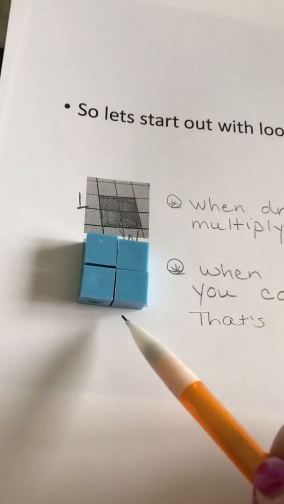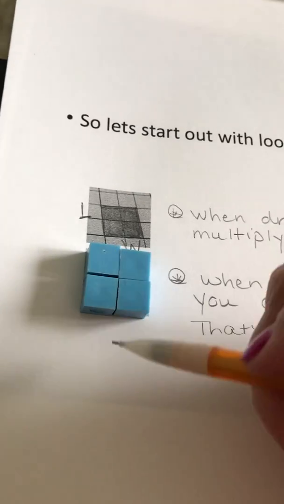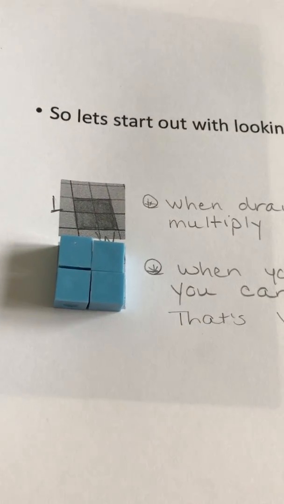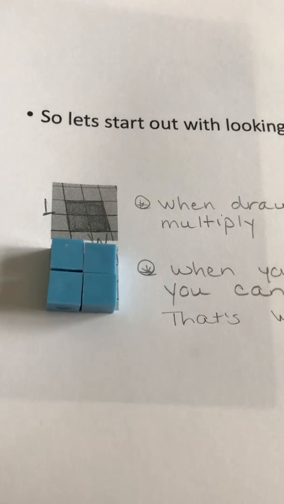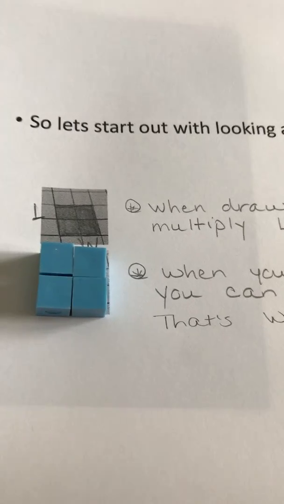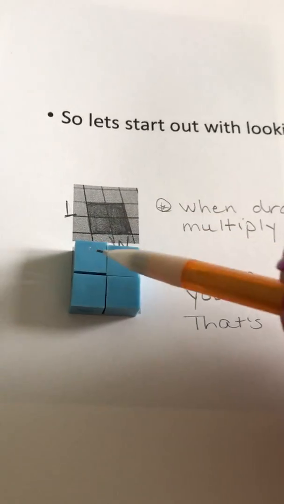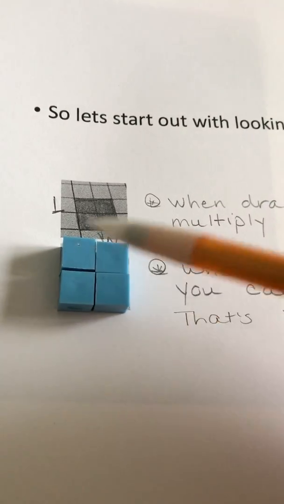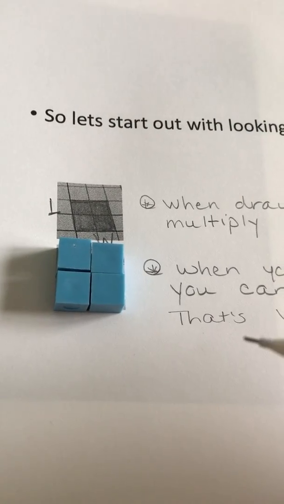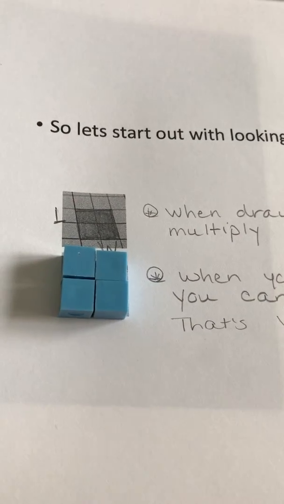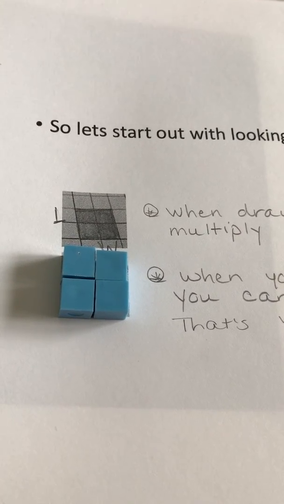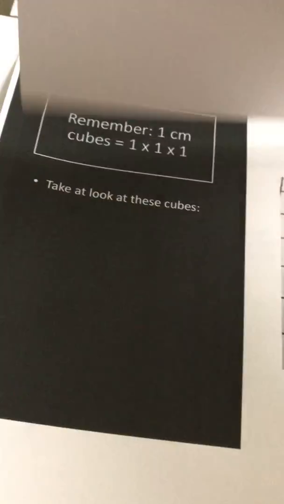And they're considering this to be 1, 2. So this could be, when you can hold a cube or an object, you can count the number of cubes. That's what we'll be doing today, okay? So this would be 1, 2, 3, 4 cubic units, okay, because you can count them. All right, so here we go. Let's see. So today we're going to only count cubes, okay?